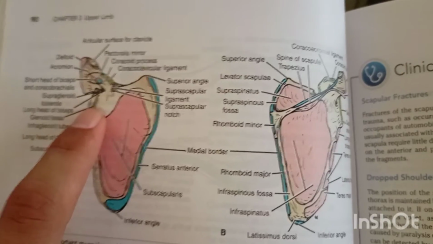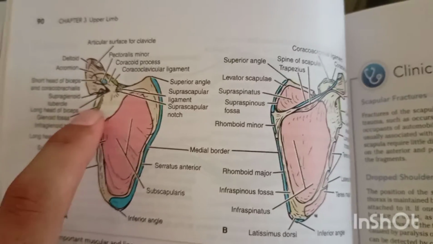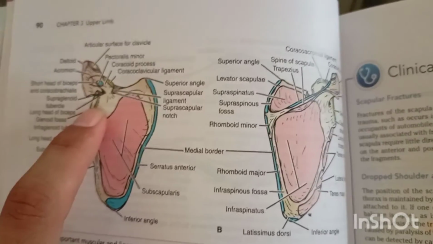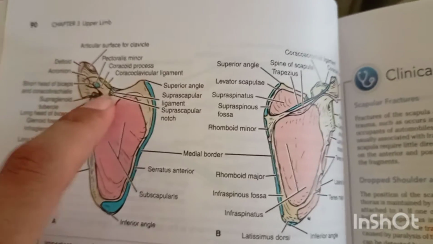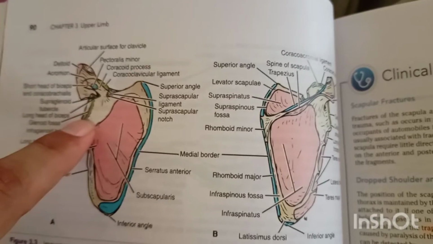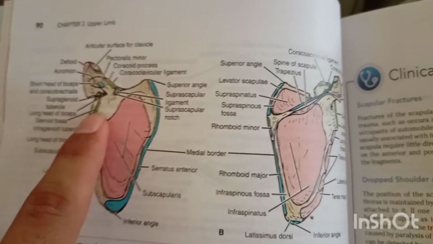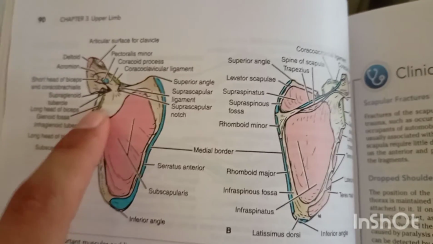So this is also called the glenoid fossa, or glenoid cavity. It is called a fossa because it is not that type of deep cavity but a shallow cavity, so it is also termed the glenoid fossa.